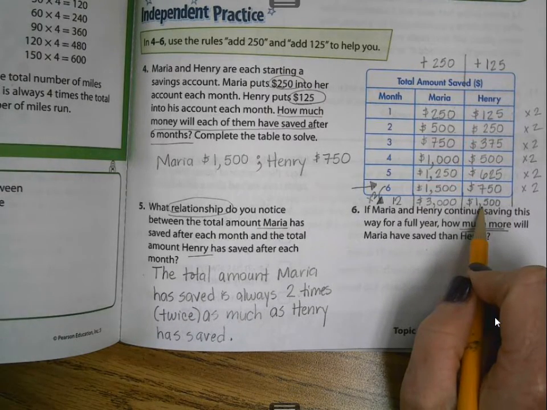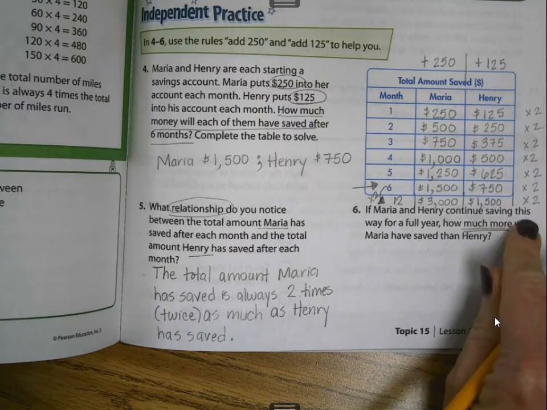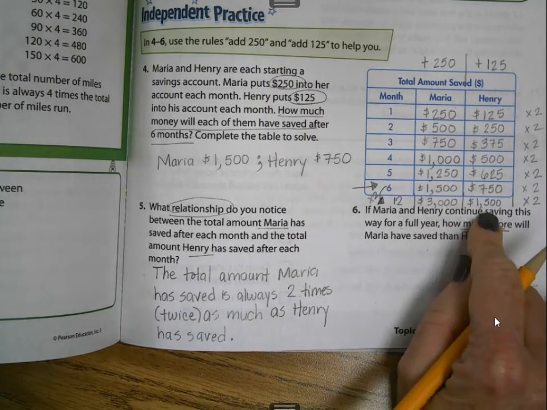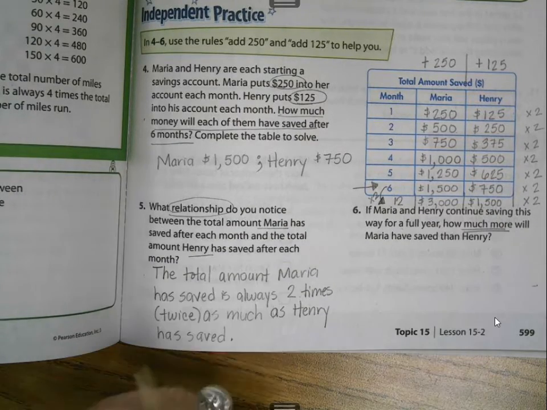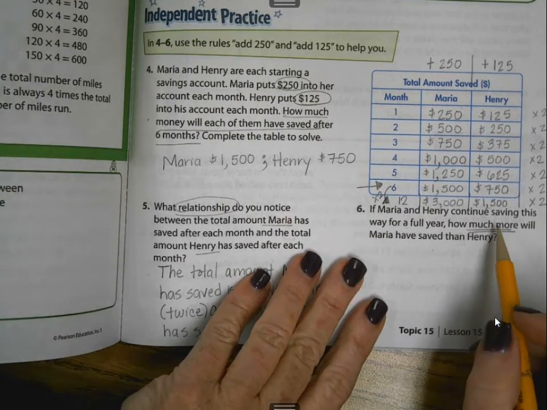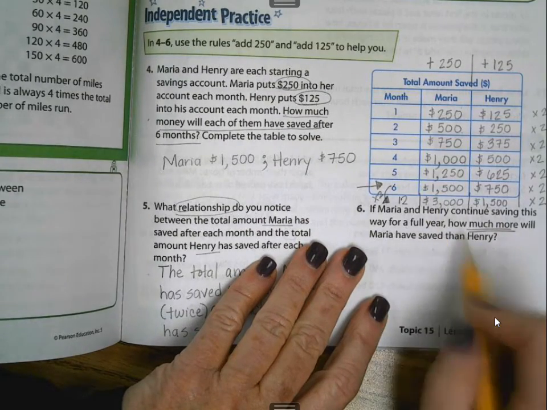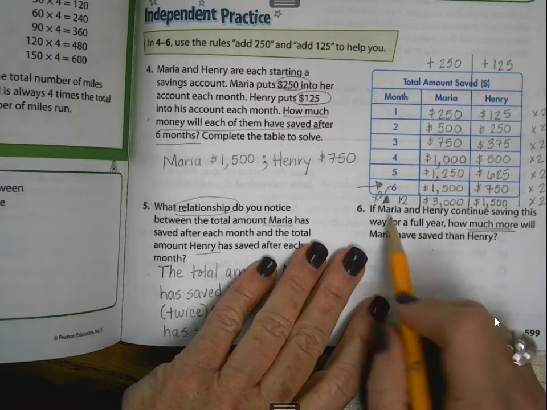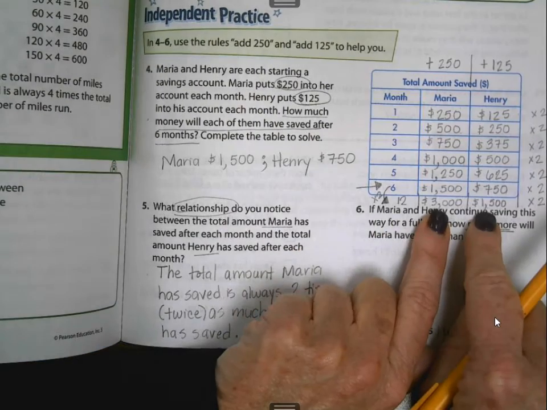Now, I just was looking at this and I got excited because I noticed that 3,000 is twice as much as 1,500. So I still have that relationship of Maria saving twice as much as Henry. So I know that I am on a good path here. So let's look at what the question is, though. The question doesn't want to know how much they saved in 12 months. We had to figure that out in order to answer the question. So if they save this way for a full year, that's where they would end up.